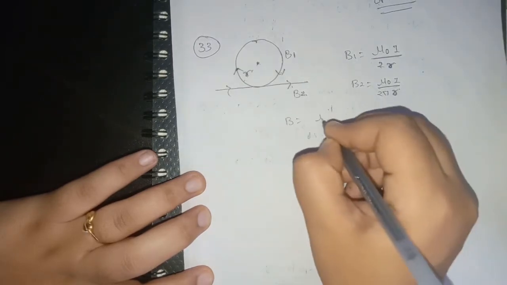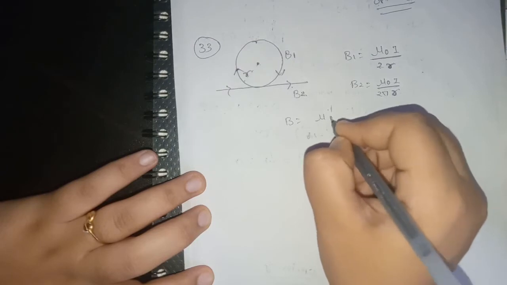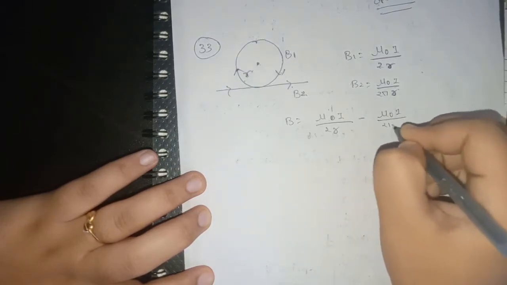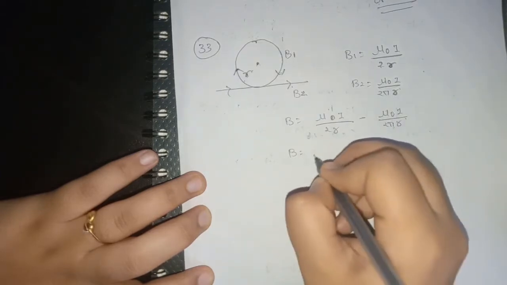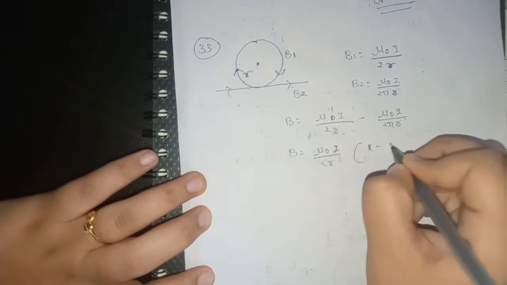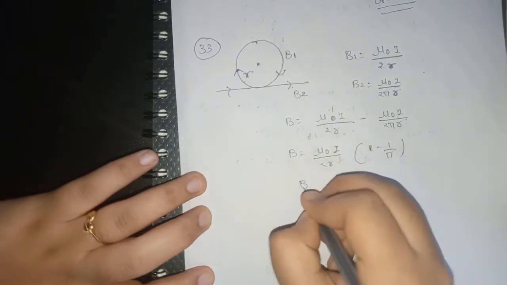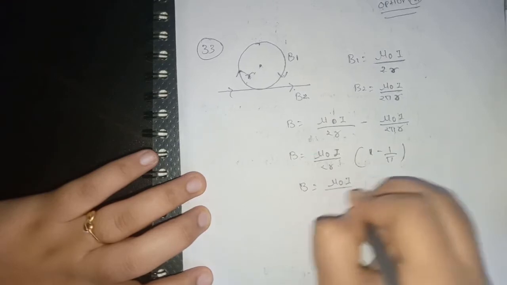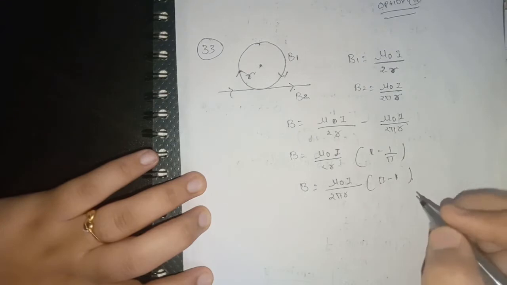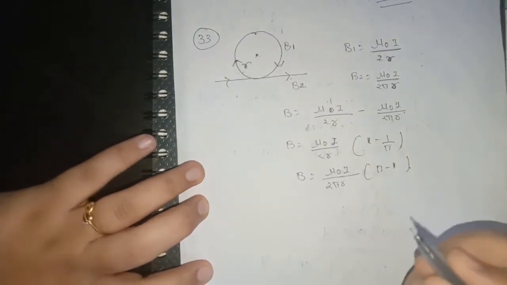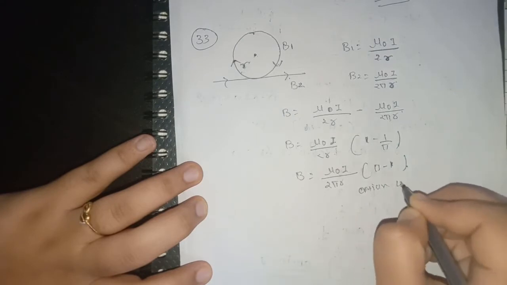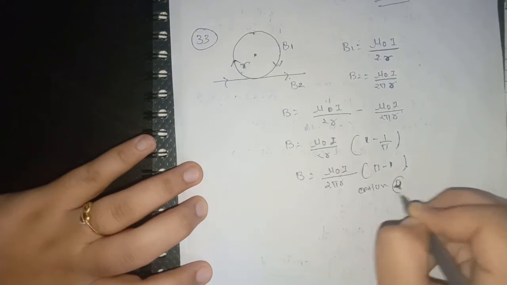So net magnetic field will be B1 minus B2, that is mu naught I upon 2R minus mu naught I upon 2 pi R. So B is equal to mu naught I upon 2R into 1 minus 1 upon pi. So B will be mu naught I upon 2 pi R into pi minus 1. So option 2 is the correct option.